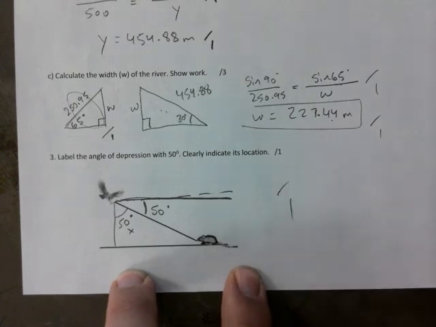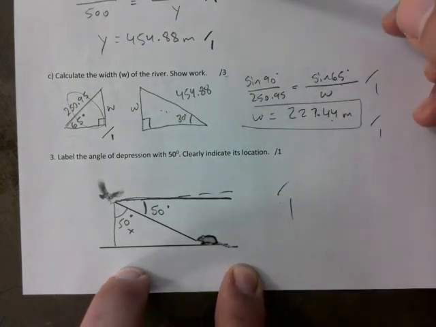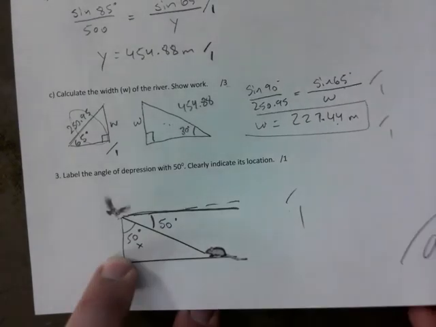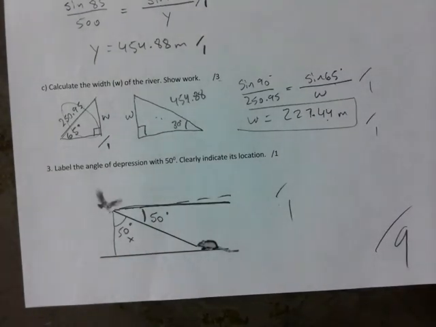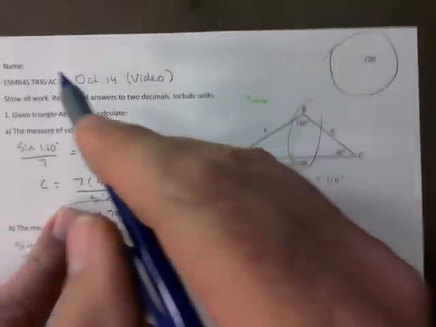Hold on. How many marks? We've got 1 and 3. That's 4. 6 and 3 is 9. Yep. That's fine. 9 and 11, so that's 20. Put a mark out of 20, make sure your name is on there.